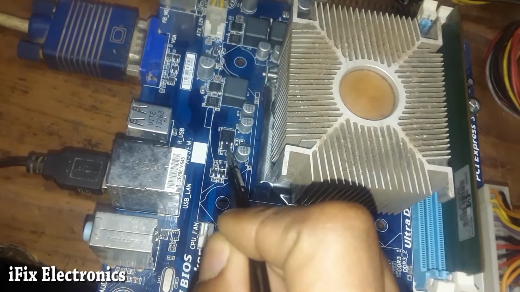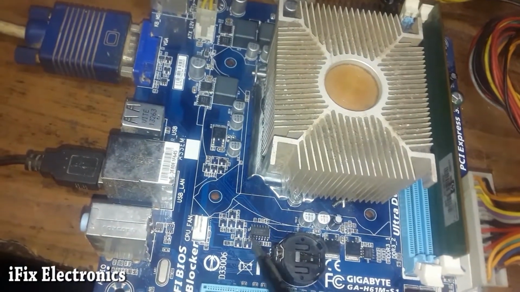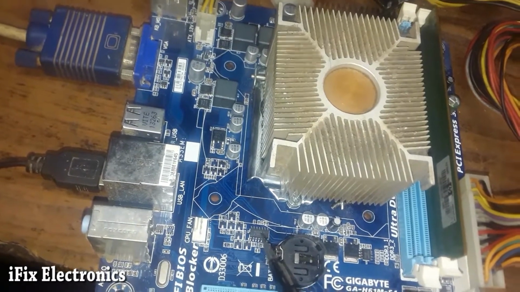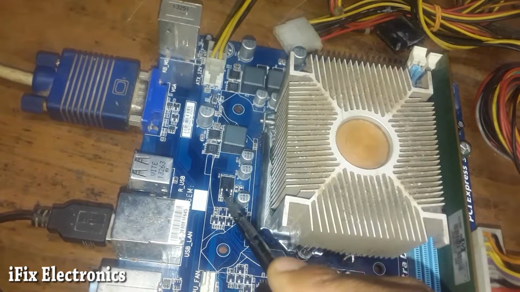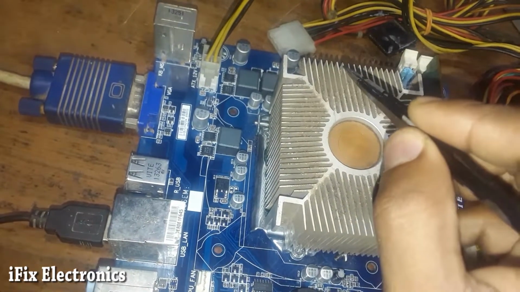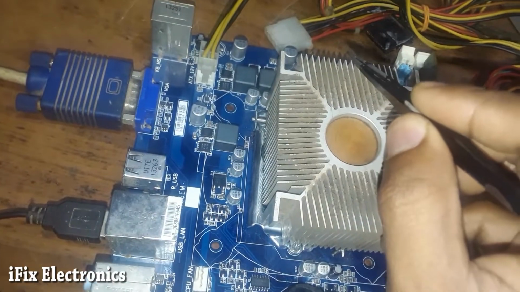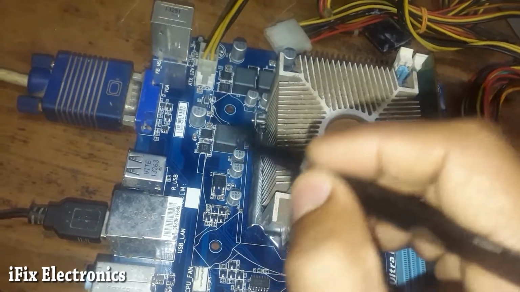It will give 0.95 volt, and for controlling these three MOSFETs we have LM324, which is controlling all these three MOSFETs. After that, this VCC SA signal is given to this MOSFET, and through this MOSFET it is provided to the VRM IC, which enables the V-core voltage. So this is the basic diagnostic.